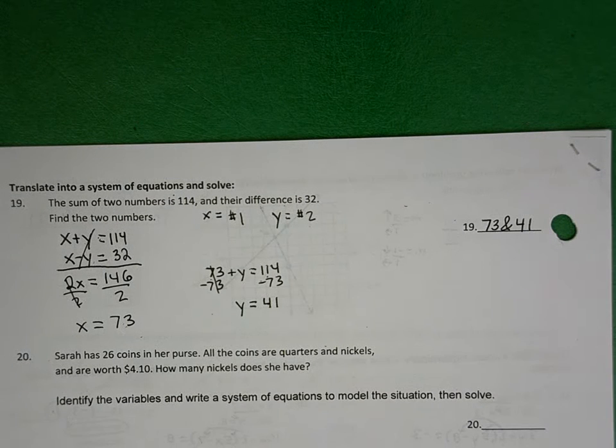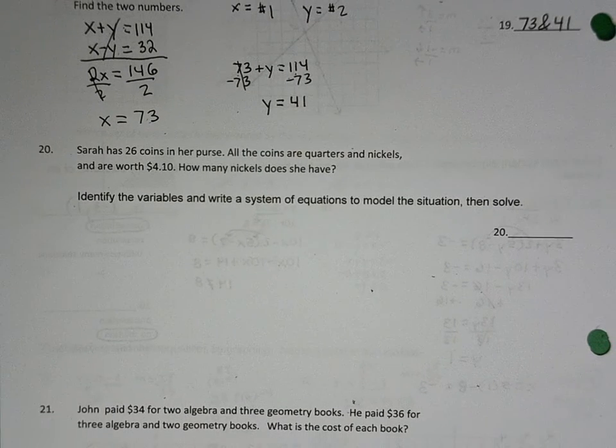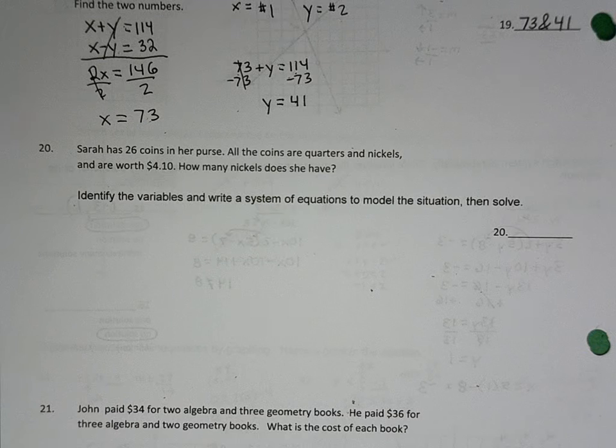Okay, number 20. Two more. We have Sarah has 26 coins in her purse. All the coins are quarters and nickels and are worth $4.10. How many nickels does she have? Identify the variables and write a system of equations to model the situation, then solve.